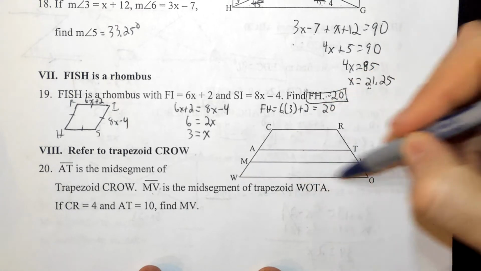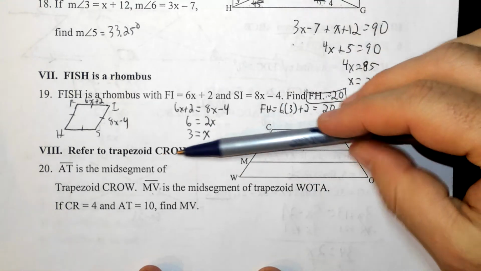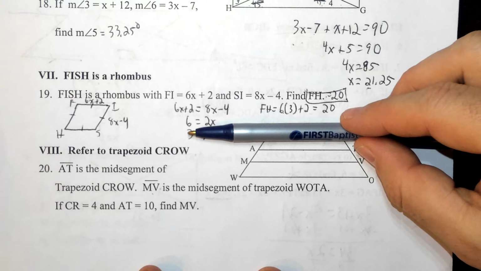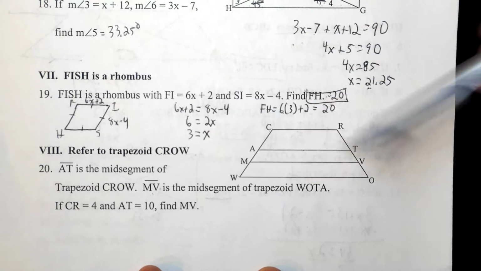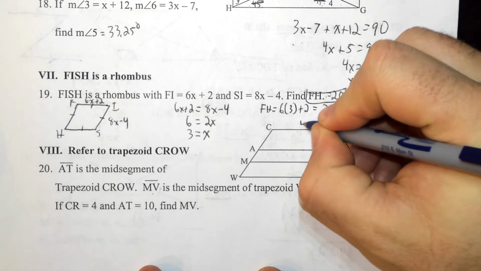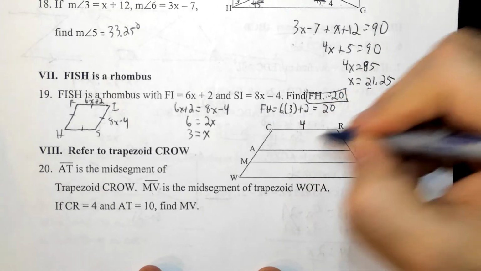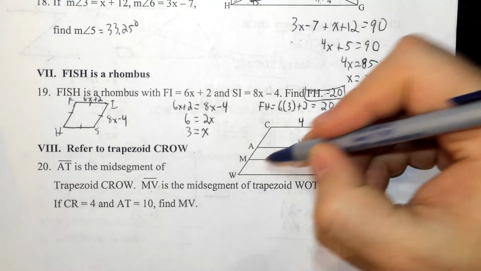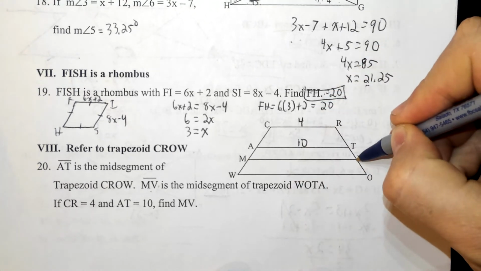So I've got WOTA, which is this kind of smaller or medium-sized trapezoid that omits the upper portion from C to R. So we got two midsegments in play, and let's figure out what side lengths we have. CR is 4, and AT is 10, and it wants me to find the value of MV.